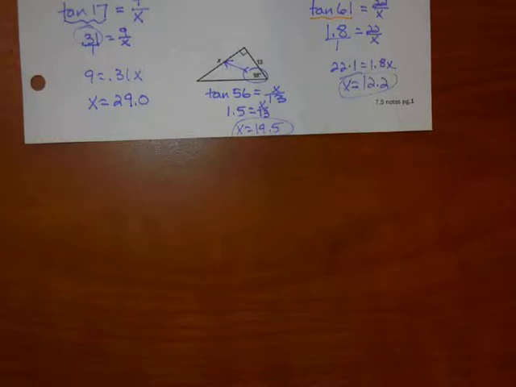Right, you got it? Cool? Grace, no? No, I got it right. Okay. Uh-oh. What'd you get for the tangent of 56, Sarah? They did the opposite. They switched the legs. Oh, yeah, you got to be careful with the legs.